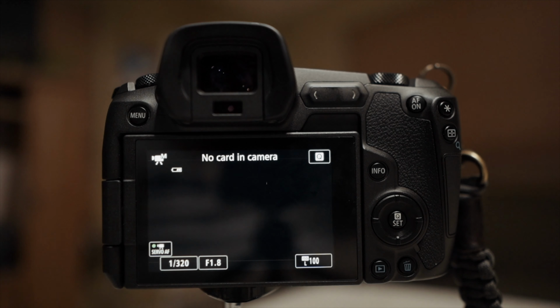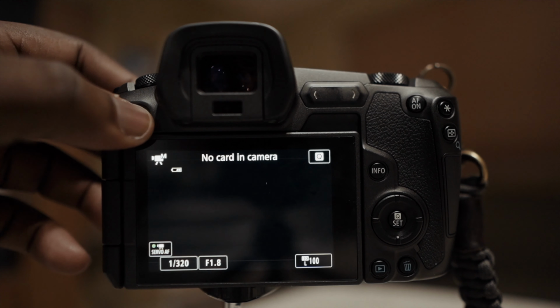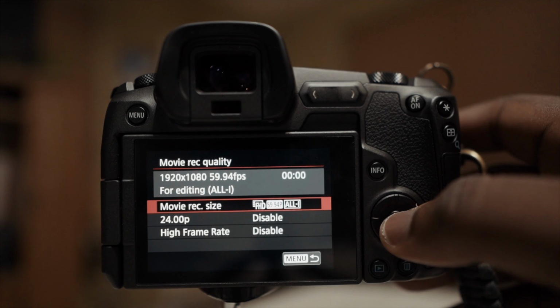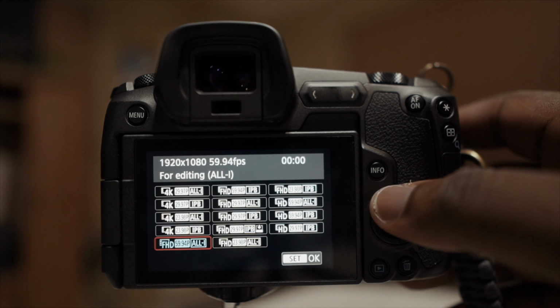Alright, cool. So we've got the EOS R in front of us, and these are the best cinematic settings, or what I feel I use to get the best cinematic look out of my EOS R. So let's delve deep into that right now. You go into the menu button, you have the movie record quality. Here you can choose out of the various different frame rates.